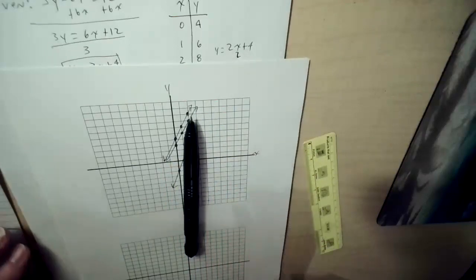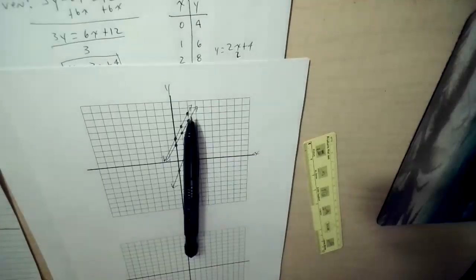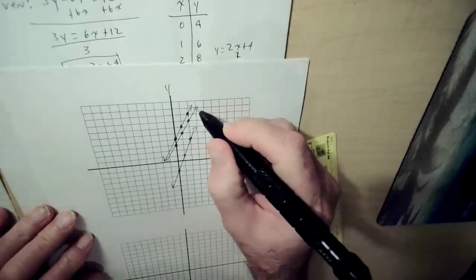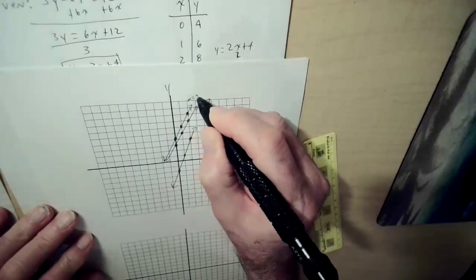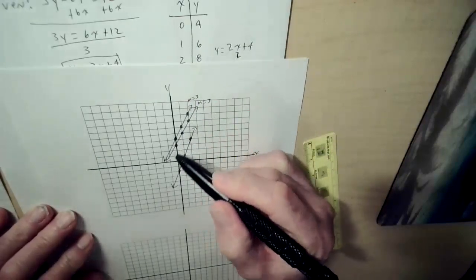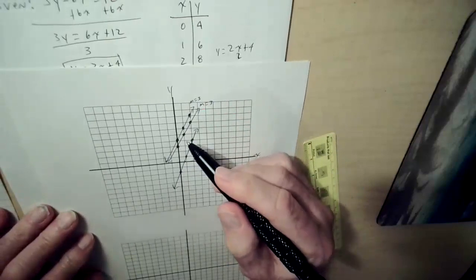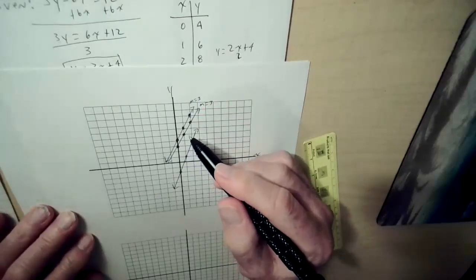Does anybody remember what the slope was on this first one? Anybody? 2x plus 3. This one our slope was 3. This one our slope was 3.